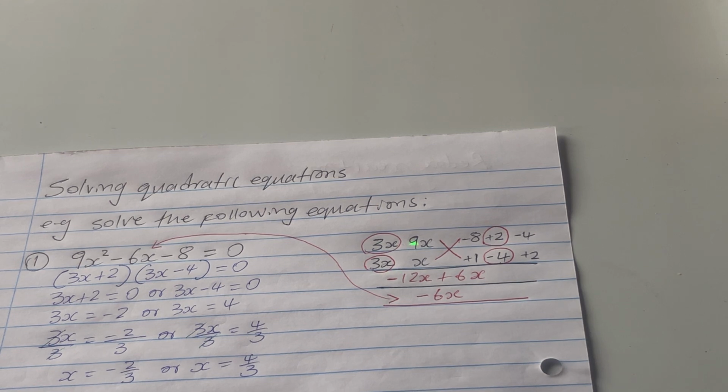This is how you should place them in the bracket: (3x plus 2)(3x minus 4) equals 0. The next step, you equate 3x plus 2 with 0 and 3x minus 4 with 0. That's what I've put here.